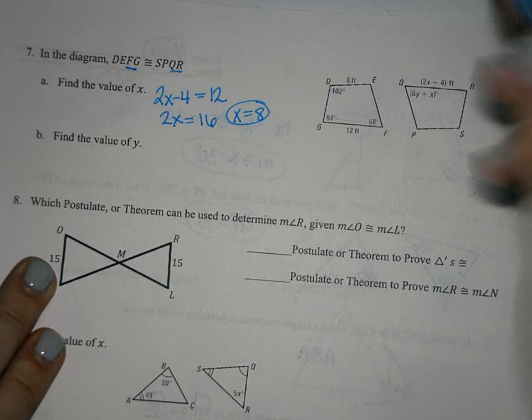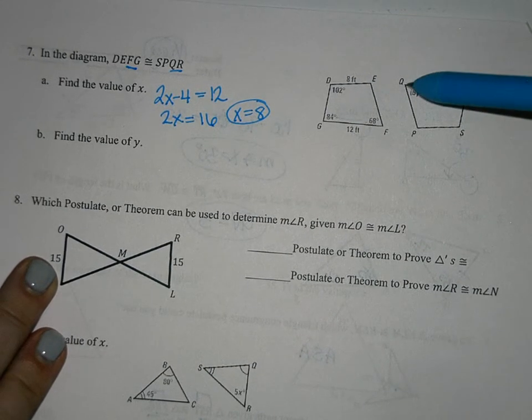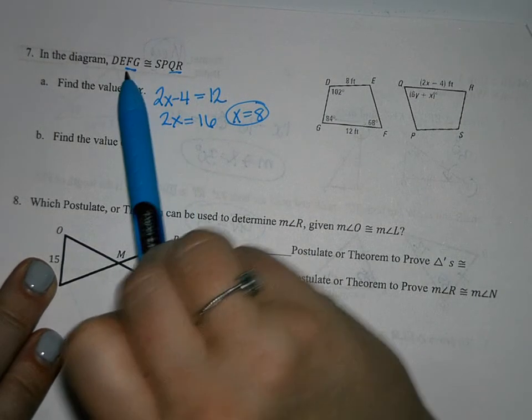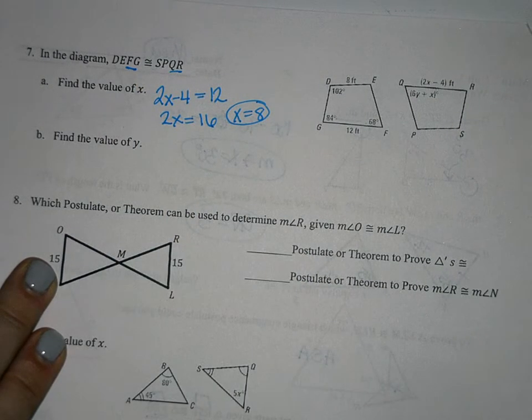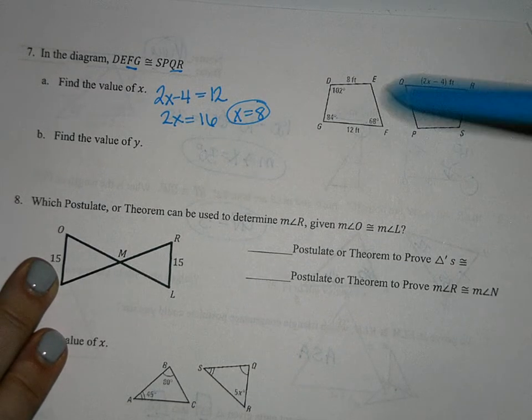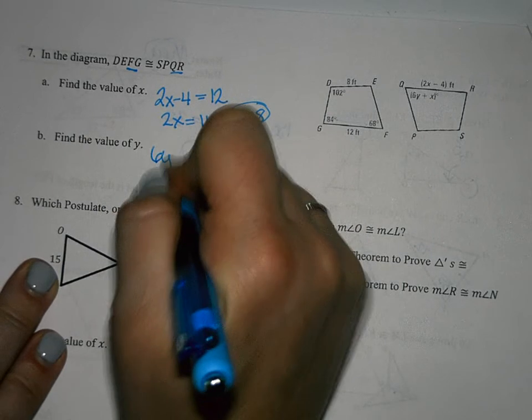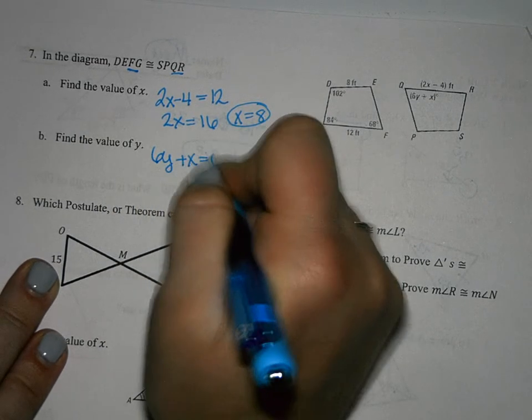Now for y, I notice y is angle Q. Angle Q has to match with angle F because they're in the same location of the figure. So if F is 68, then 6y plus x has to equal 68.